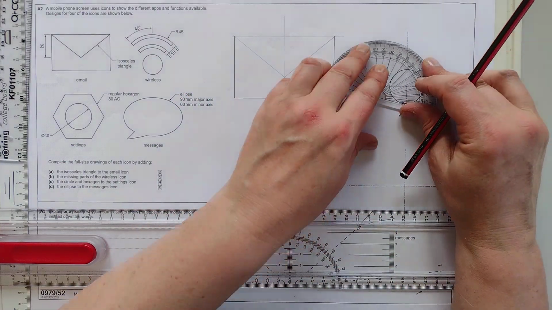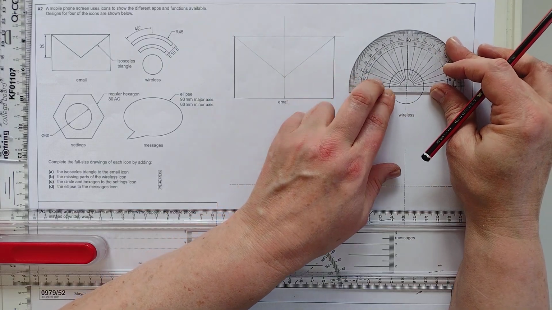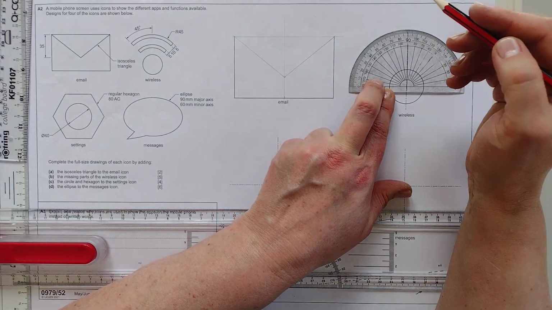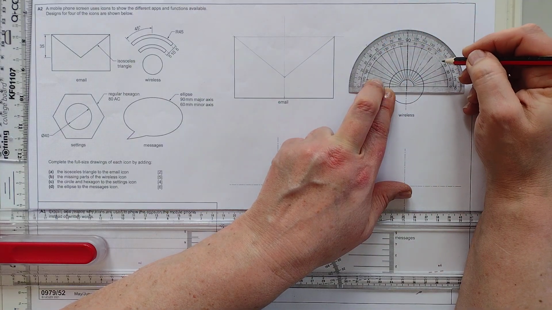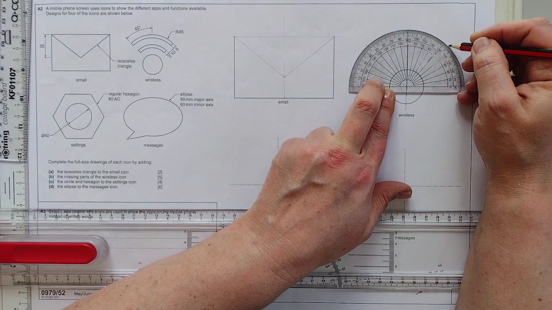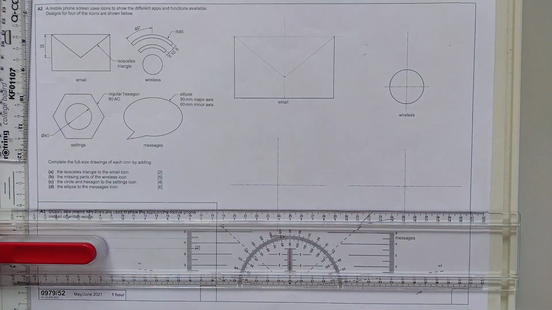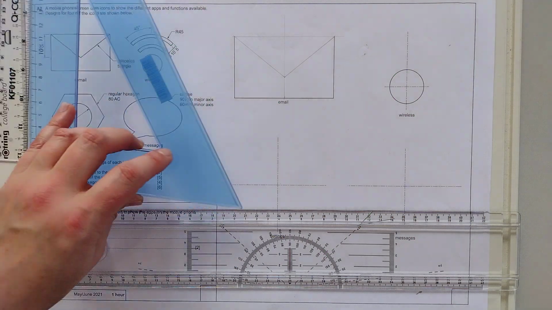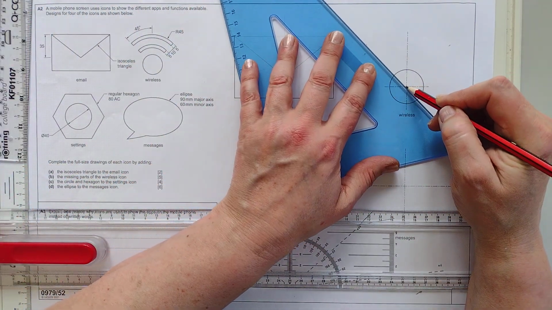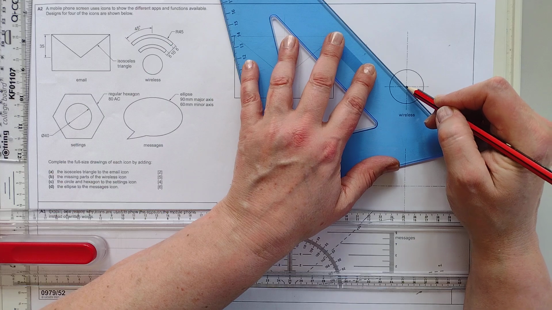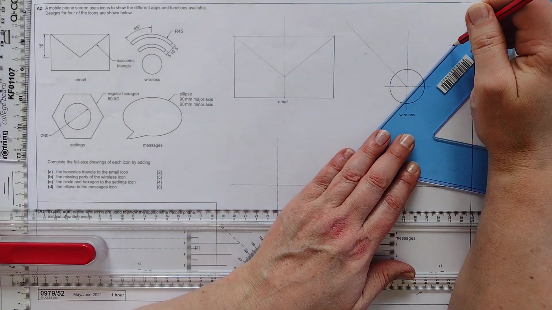So putting that in first. You could use your 45-degree set square.